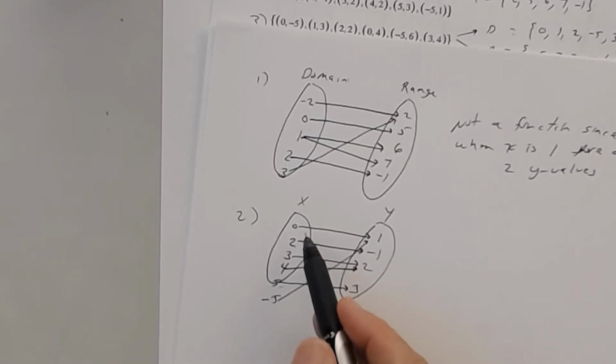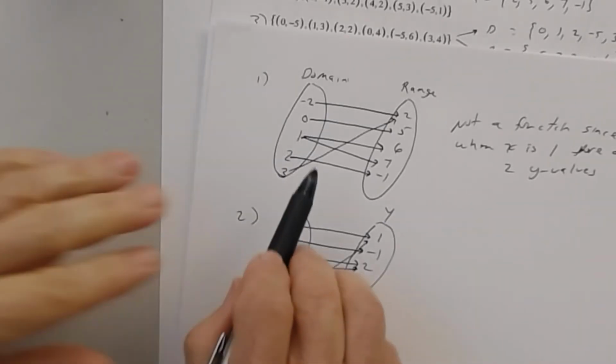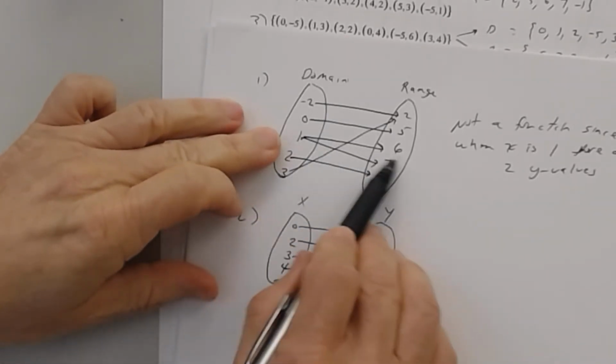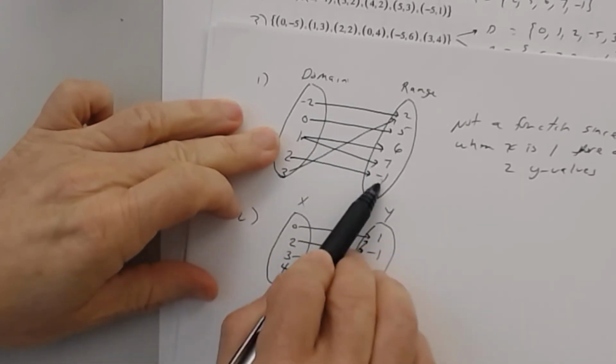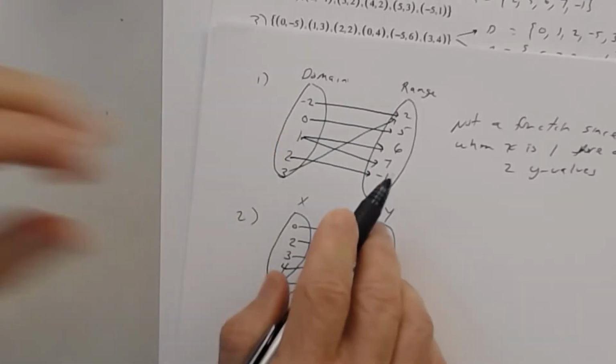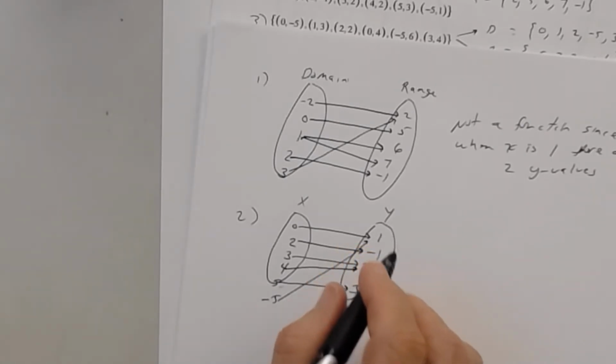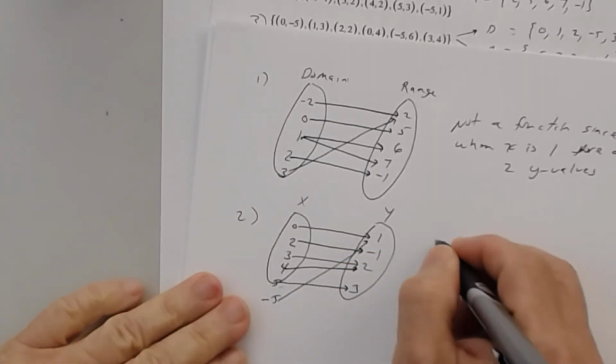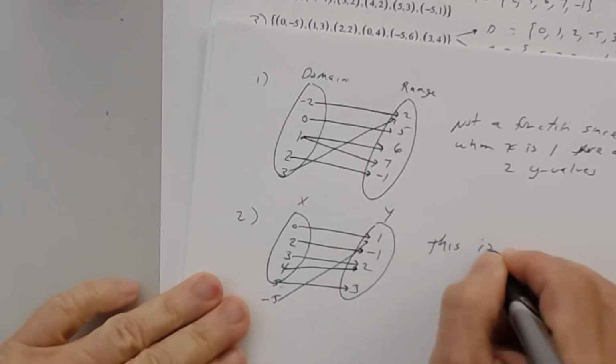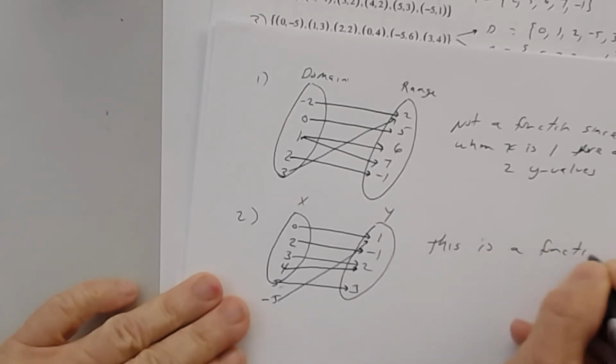So, question. It is not okay for the same x to have what? 2 y values. That's why you have to ask yourself the definition of function. For each x, there's what? 1 y. So this is a function. This is a function.